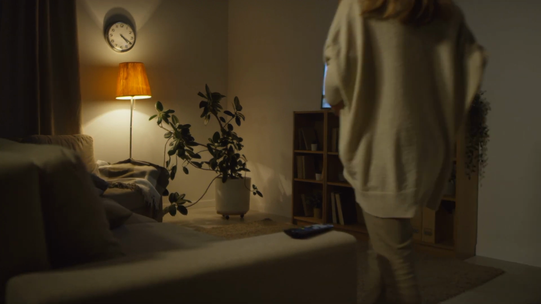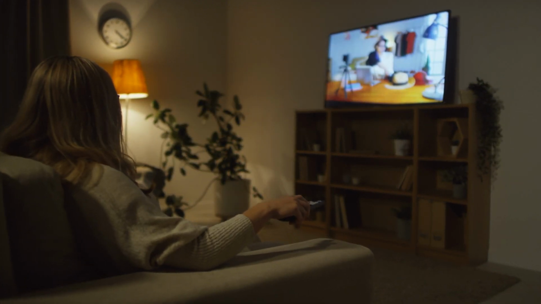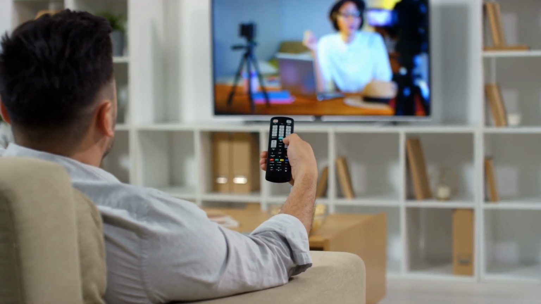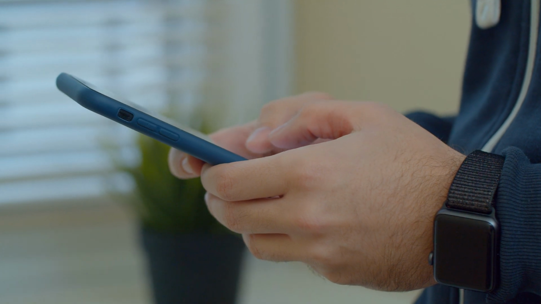LED screens are used constantly in our modern lives. So today we're going to learn about what they are, how they work, and some other interesting facts that will help us understand this technology that we use on a day-to-day basis.